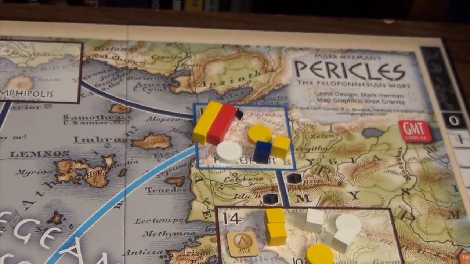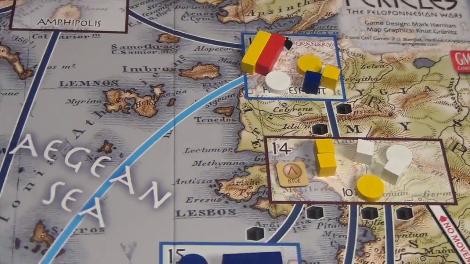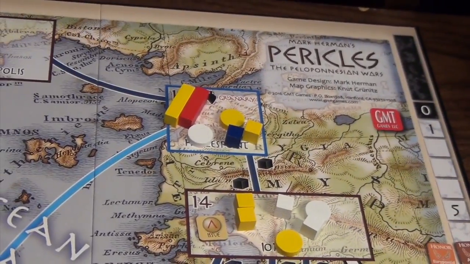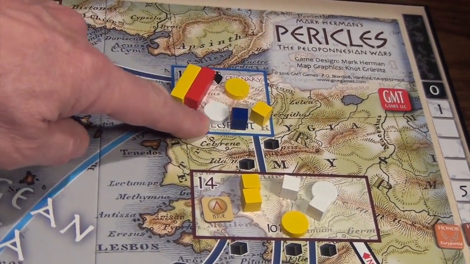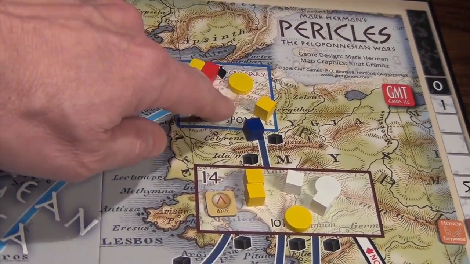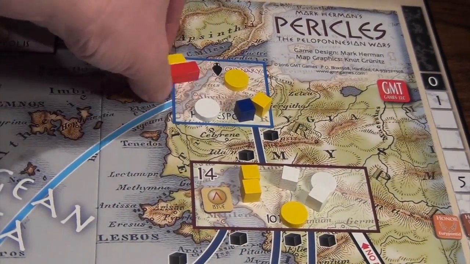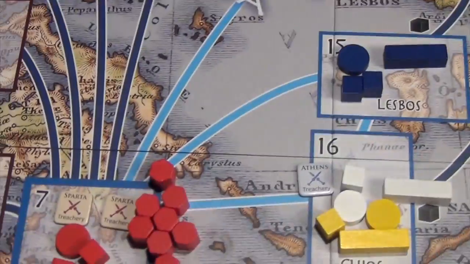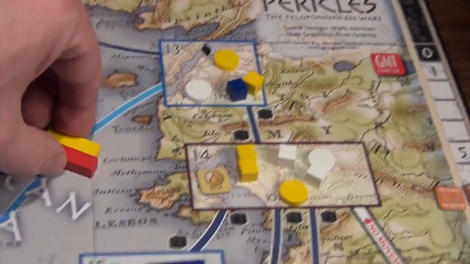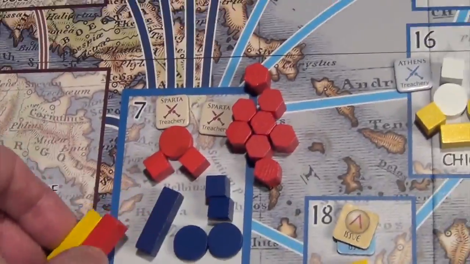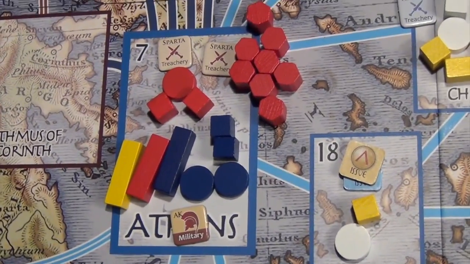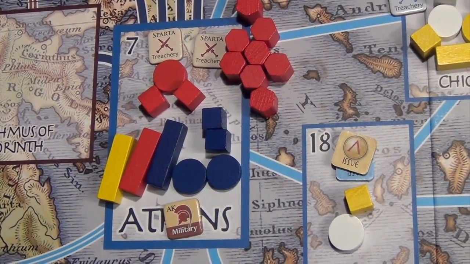So the only 2 naval units we have are up here. There's a blue connection. But the good news is because we have a base and they have a base, my naval strength here is 2, 3, 4 to 2. So those 2 naval units can travel to Athens along this route here. See? They're going to go right in here. And so now, can I get any other naval units?